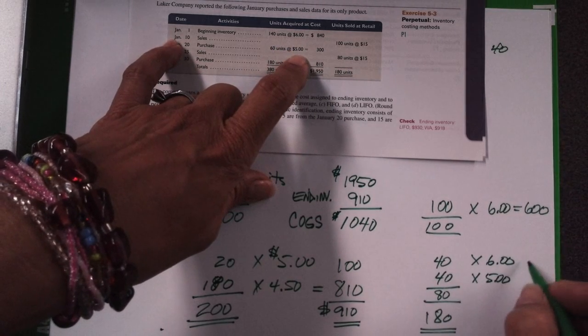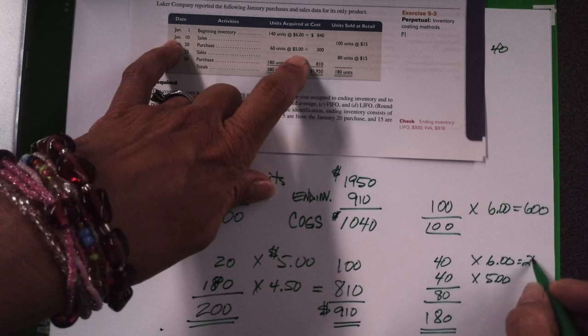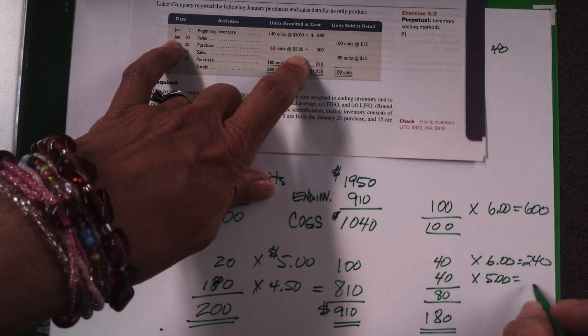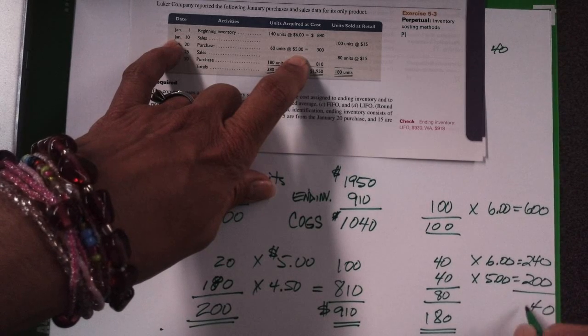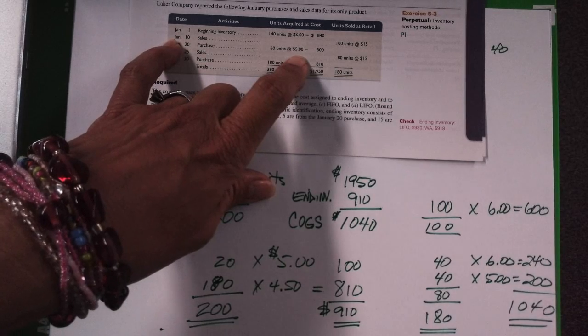Okay, so 40 at $6 would be $240. 40 at $5 would be $200. 0, 4, 6, 2, 2. Looky there. We did it right. So see, either way, I figure my cost of goods sold.